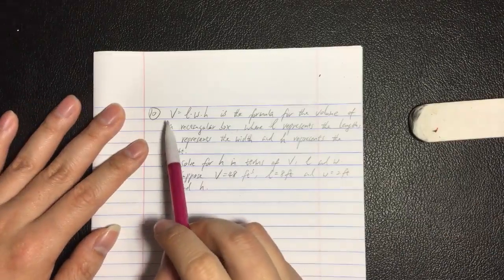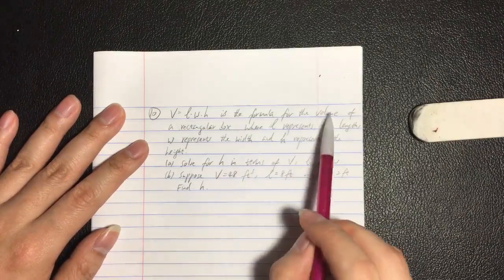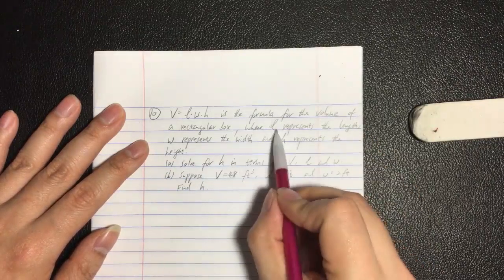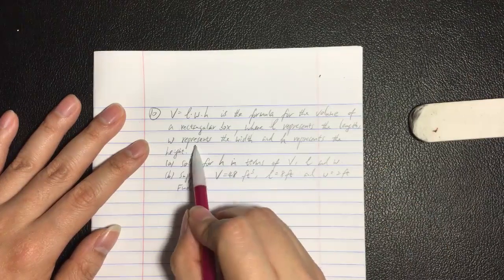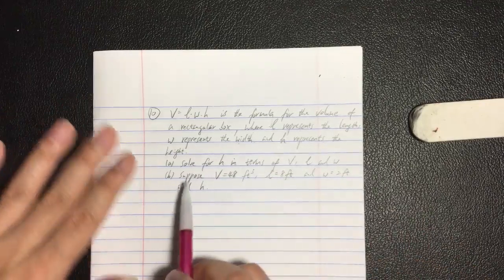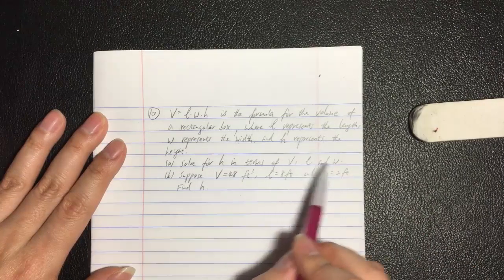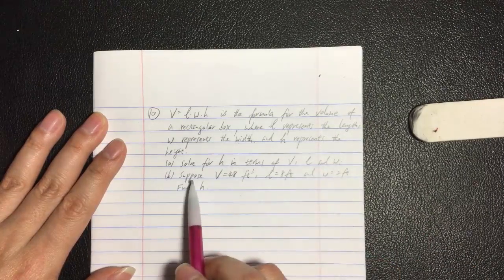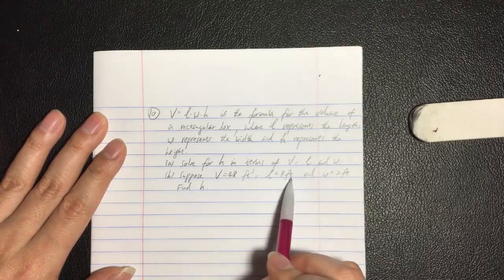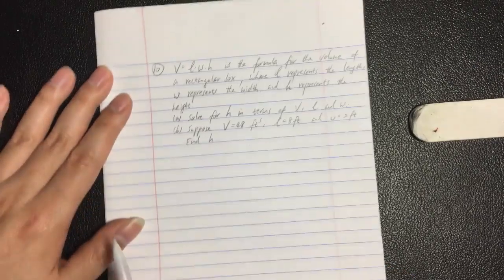Number 10. V equals L times W times H is the formula for the volume of a rectangular box, where L represents the length, W represents the width, and H represents the height. Part A. Solve for H in terms of V, L, and W. Part B. Suppose V is 48 cubic feet, L is 8 feet, and W is 2 feet. Find H. Let's do part A first.